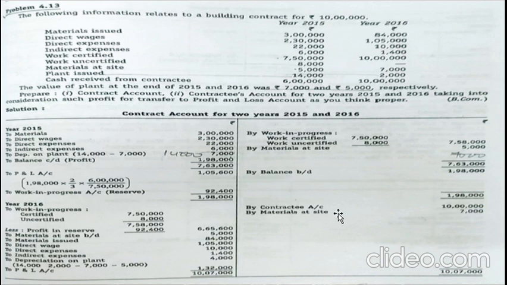Then now after this we have materials at site, which is the material that is not used and is kept at the site as an asset, which is 7,000. So buy materials at site 7,000. The other expenses are, we have plant issued. So plant issued is 2,000 here.